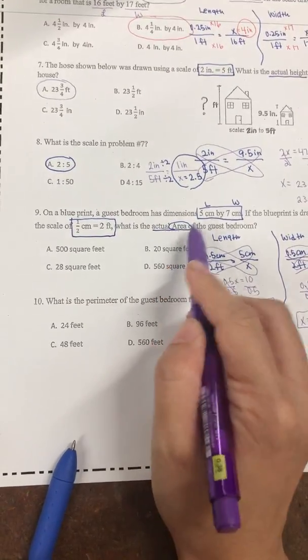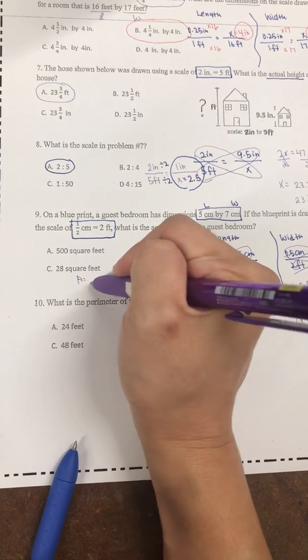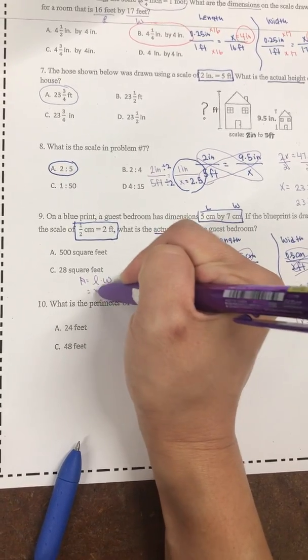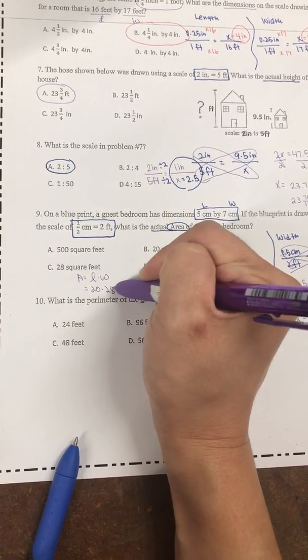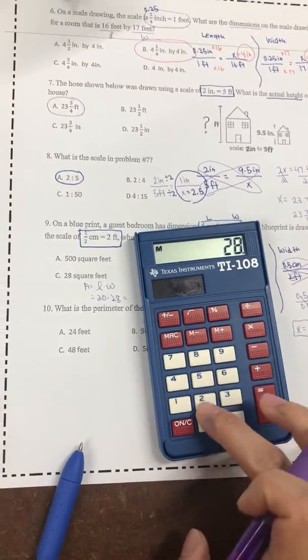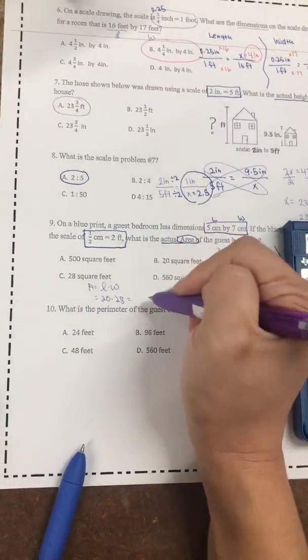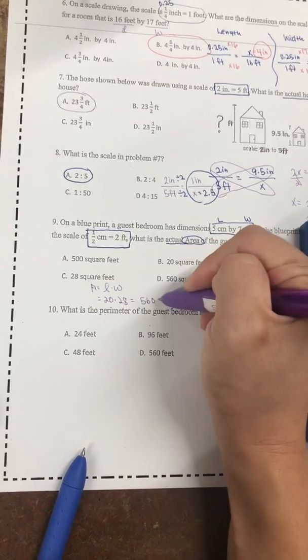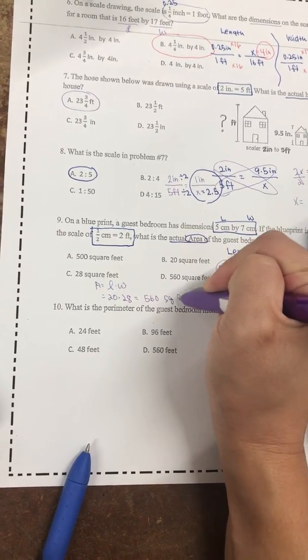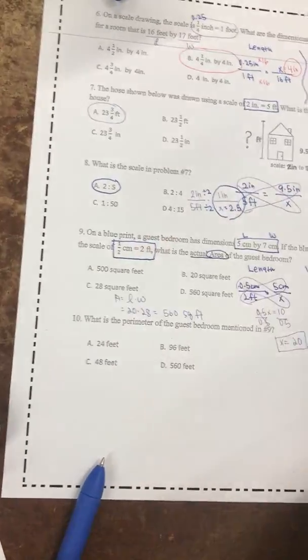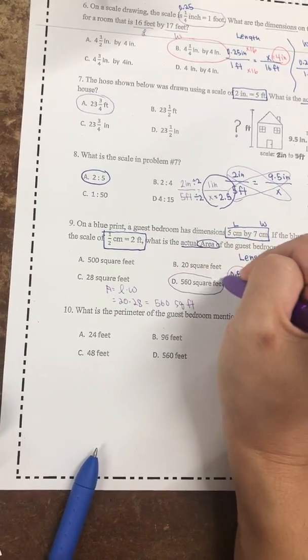Okay, so let's answer number 9. To find the area is length times width. So it's 20 times 28. So 20 times 28 gives you 560 square feet. Okay, so the answer is D.